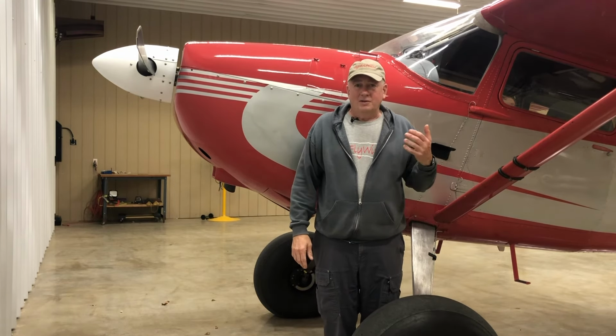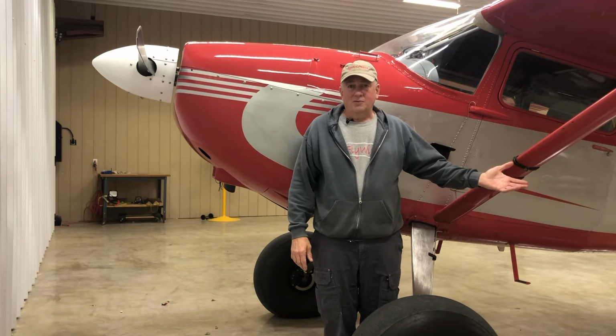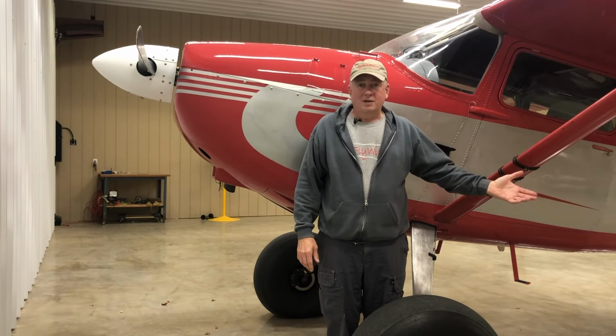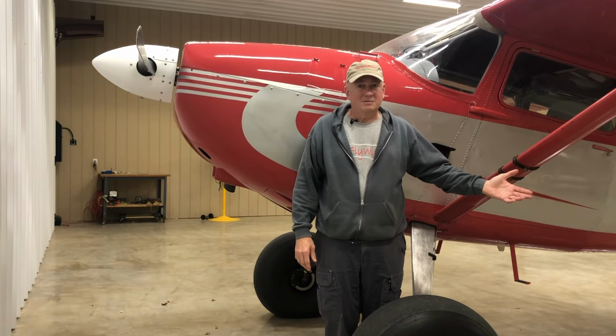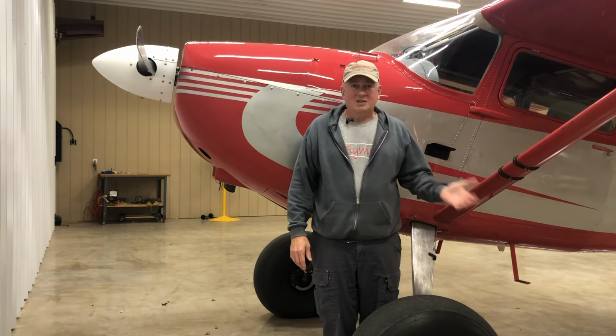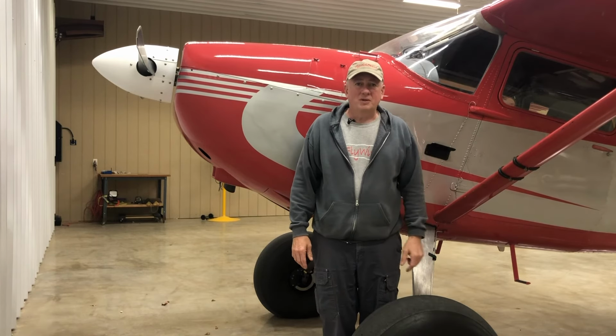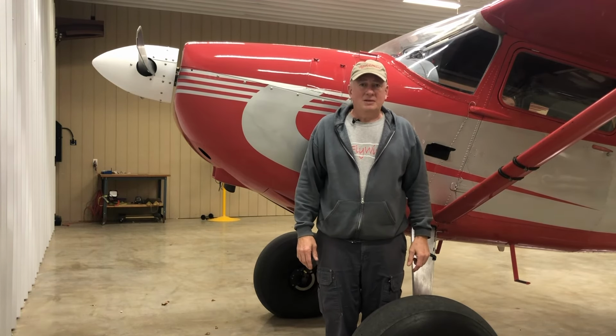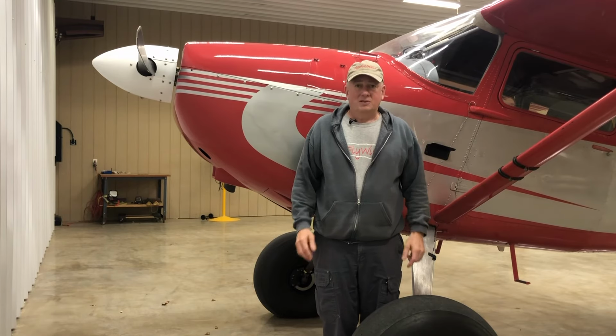So if you have a Skywagon and you're sitting on the fence wondering whether you should do these mods or not, whether they make a difference, I'd say the numbers tell a pretty stark tale. When you compare stock to this wing, it's a 24% improvement in lift. That isn't too shabby. Pretty serious, actually.